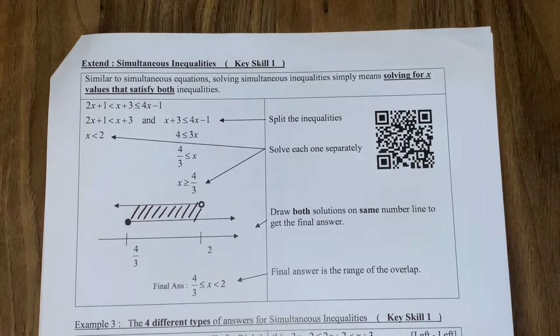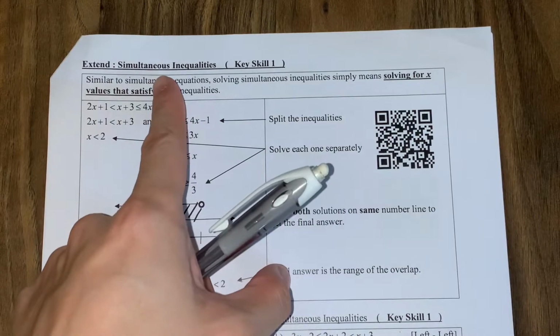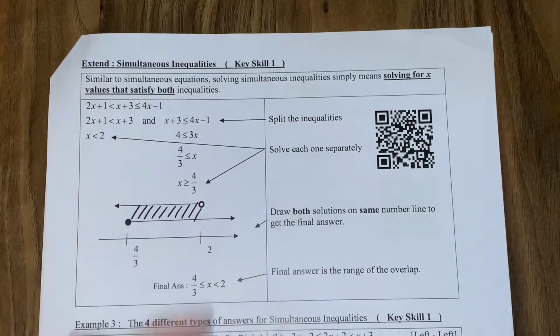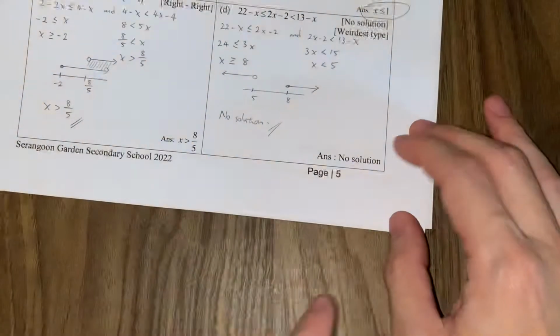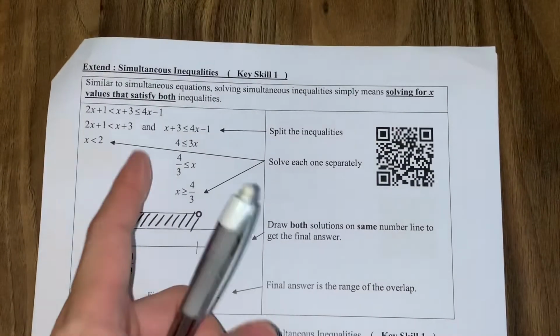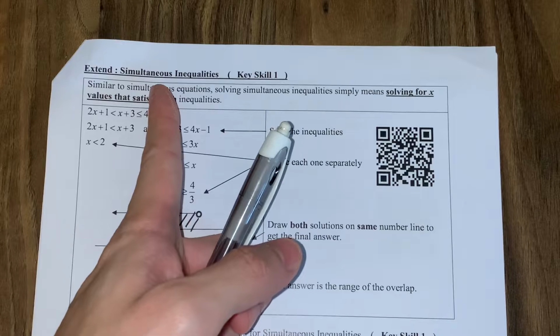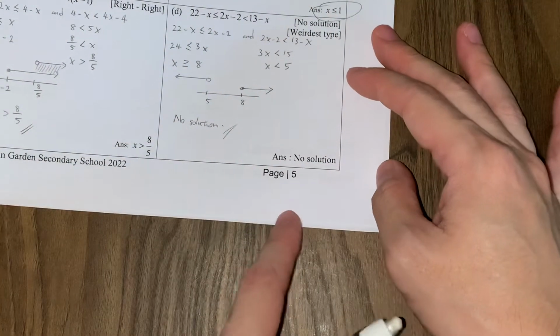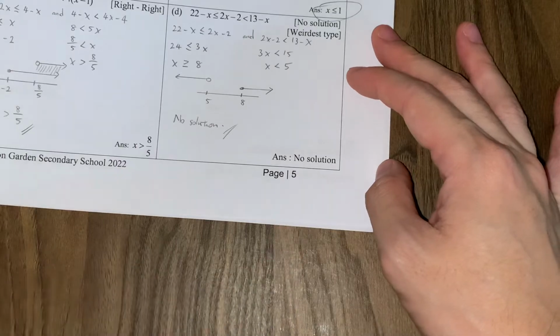Today we're going to start chapter 2, which is simultaneous inequality. You notice I'm going to start with page 5 of the notes. I want to go straight for the key things that you want to learn in Sec 3. Anything before page 5, which is page 1 to 4, is actually all your Sec 2 revision stuff. So I'll just show you first over here.